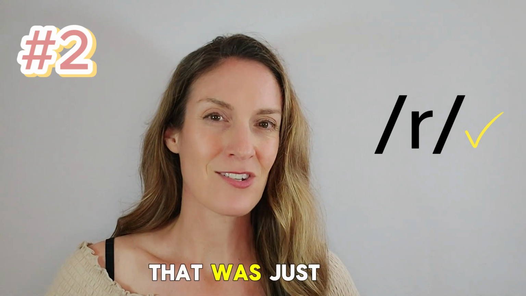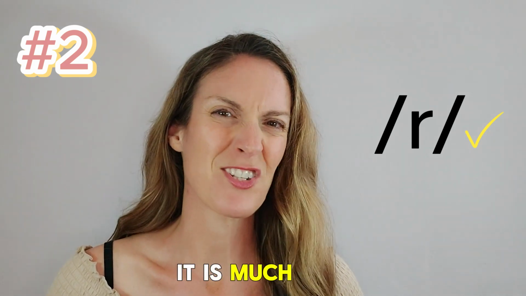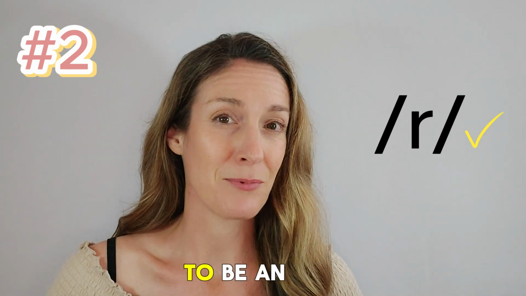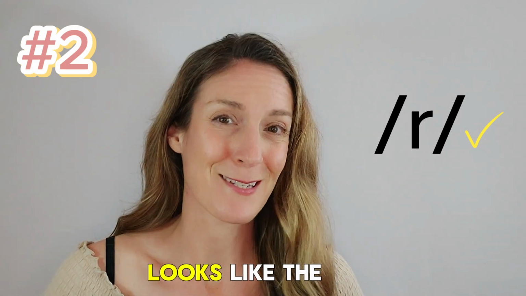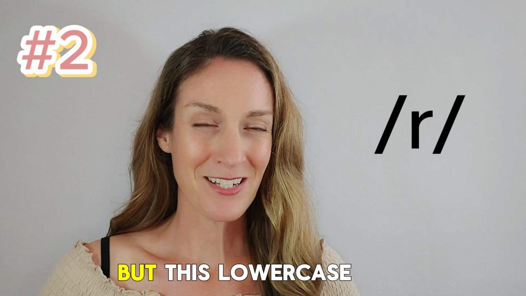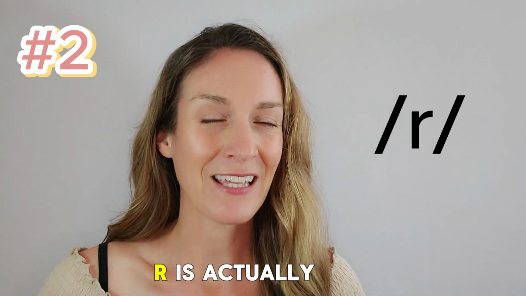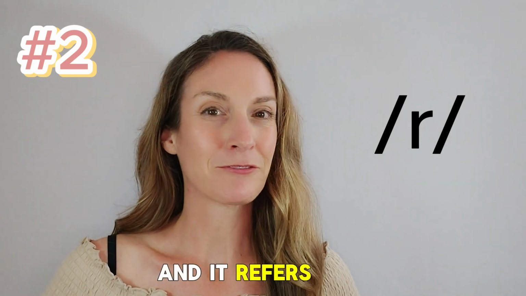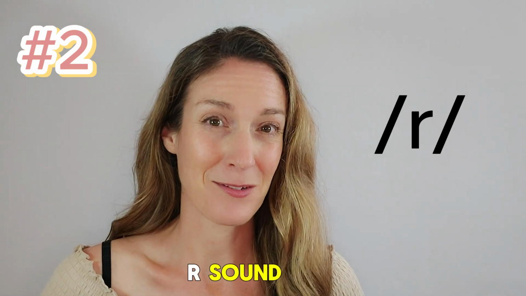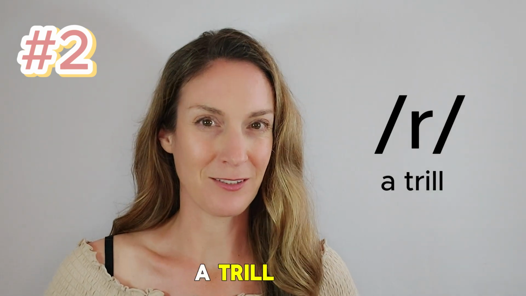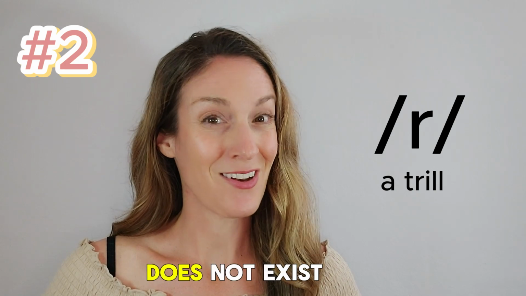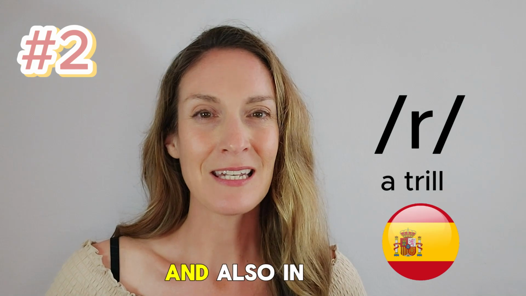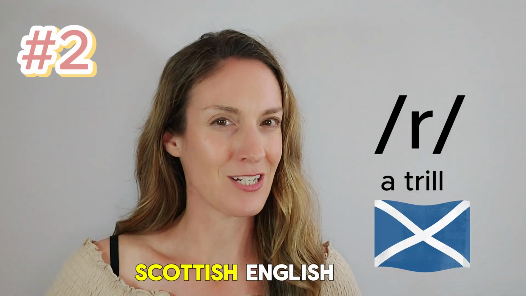And I think that was just done because, of course, it is much easier for the students to understand that this is supposed to be an r because it just looks like the letter. But this lowercase r is actually a sound in the IPA, and it refers to a very different R sound. We call it a trill. Now, this one does not exist in English, but you can hear it in Spanish and also in Scottish English.